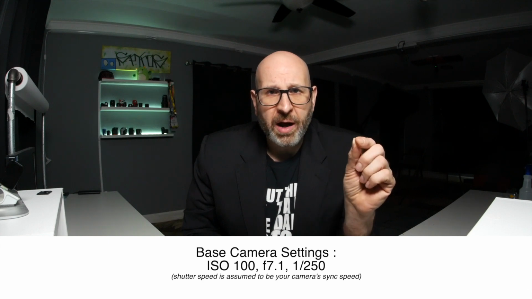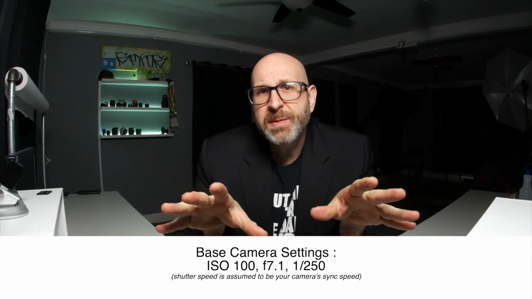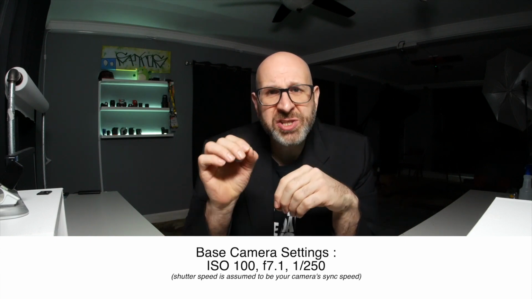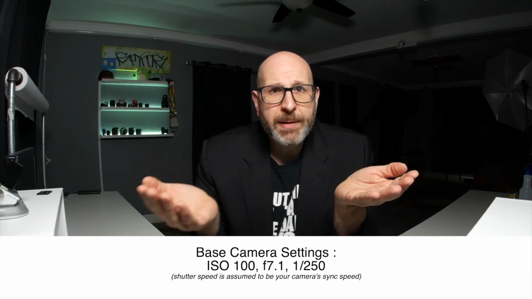First, your camera settings. Your base ISO is the ISO that this is building off of, ISO 100 on most cameras. And then the aperture is f7.1. Now, don't worry if you don't shoot f7.1. Maybe you want to shoot f2.8, maybe you want to shoot f16. I'll show you how to modify based on that. This is just our baseline aperture of f7.1. The shutter speed doesn't really matter because the shutter speed doesn't actually affect your flash exposure. I'm assuming that you're using your sync speed, but you could use slower if you're working with ambient light.